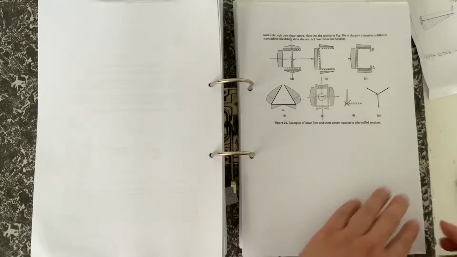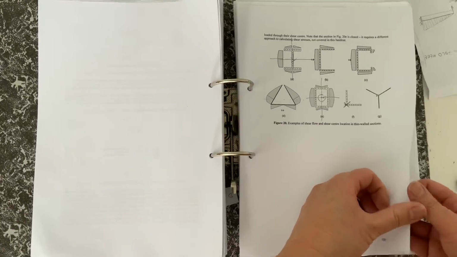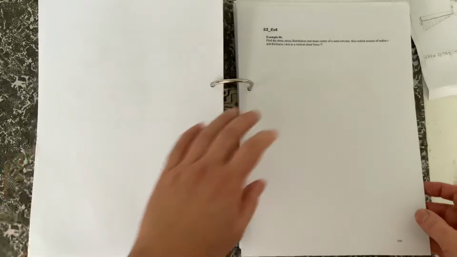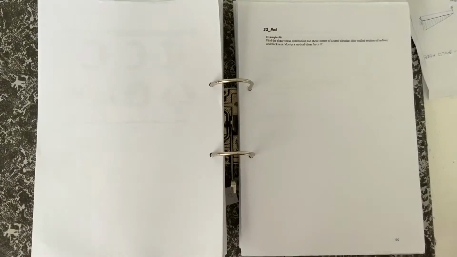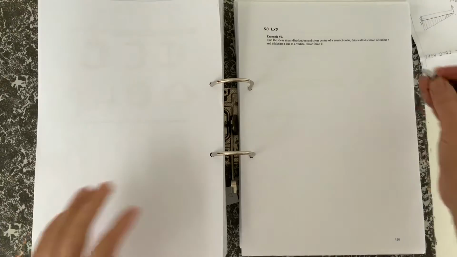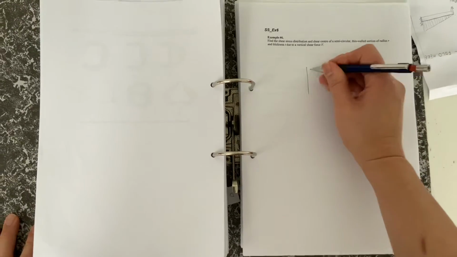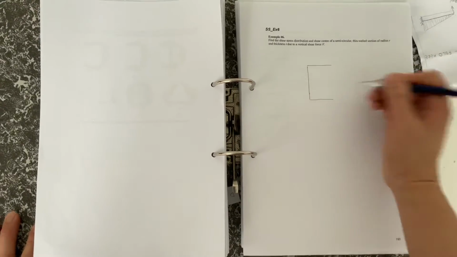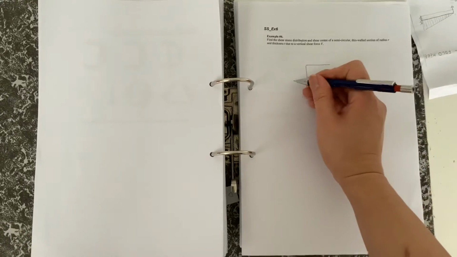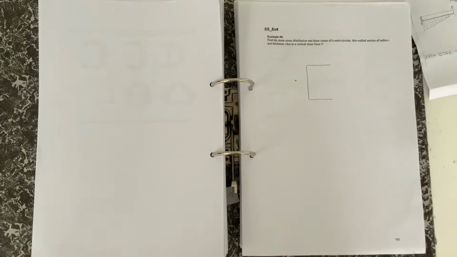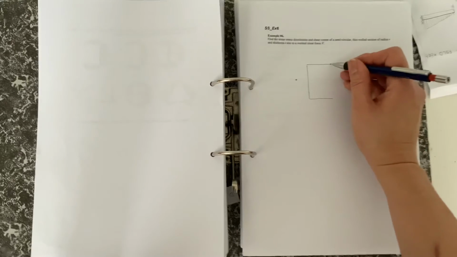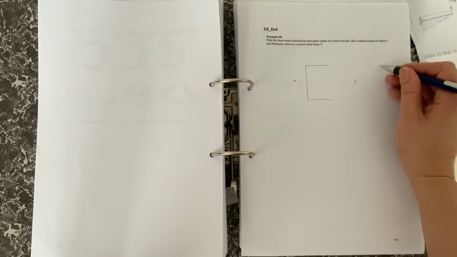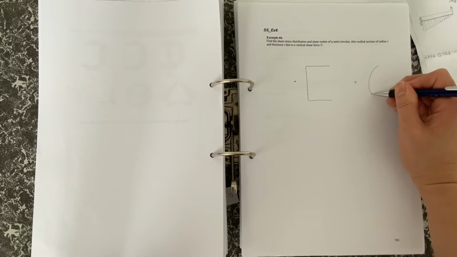So, examples of shear flow in your thin wall sections. Example number 6. We've just covered the case of a channel section, which I've drawn like there, not showing the thickness, and we've just been able to work out algebraically where that is. Now, what happens if you had a section like there?